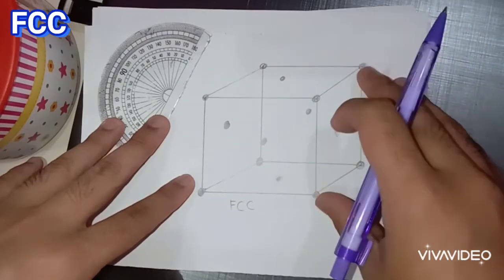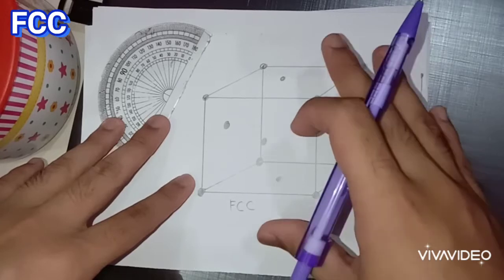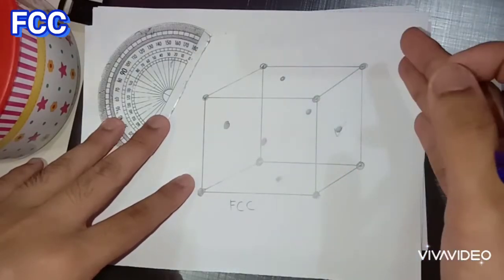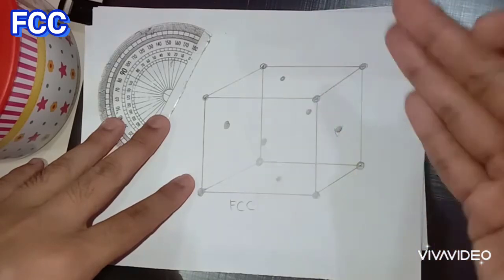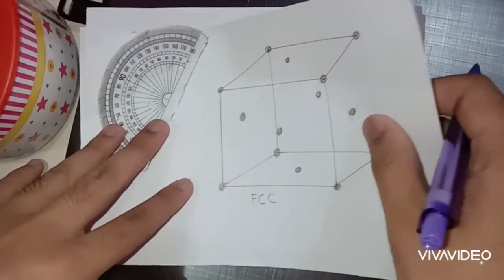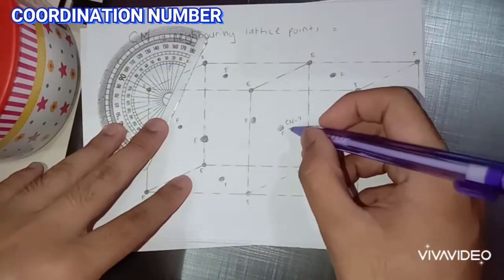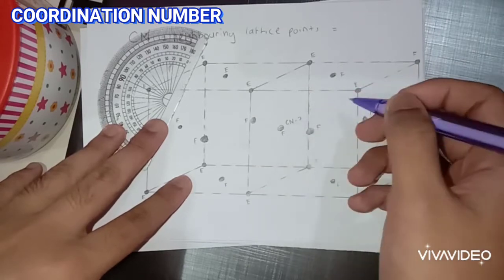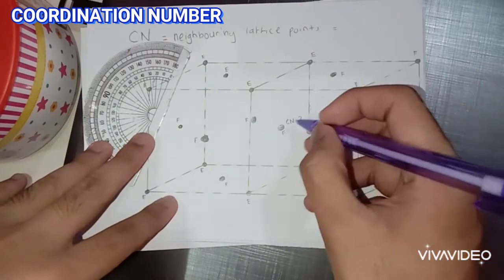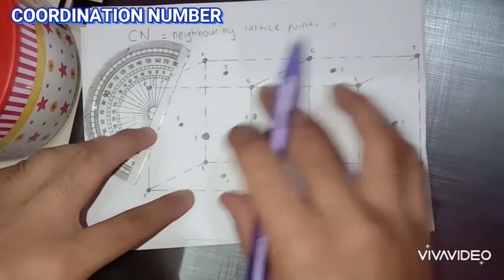Because it will contribute to our drawing in the next step on how to find the coordination number. So if we target the right face center of the cubic lattice point, our drawing must be like this.